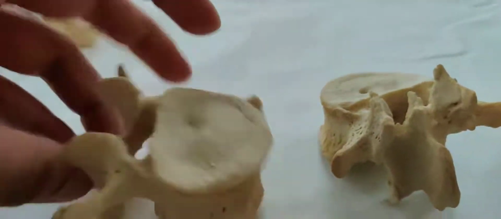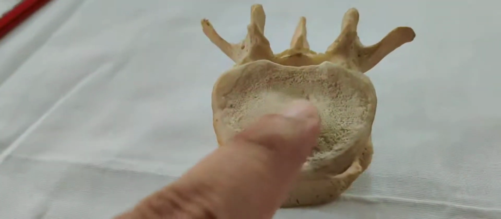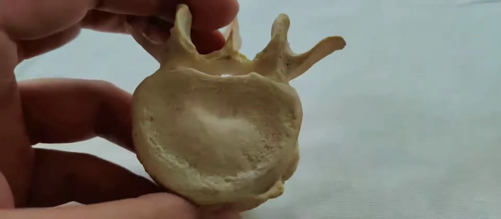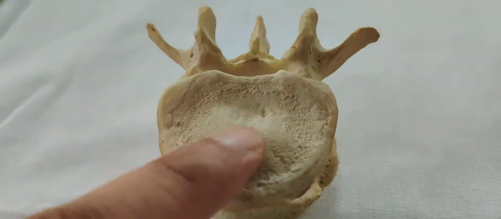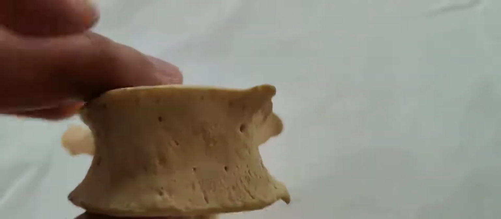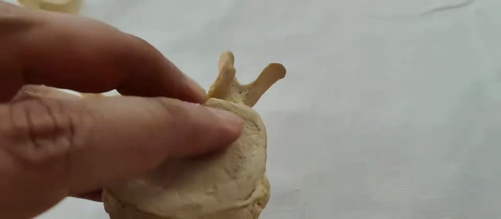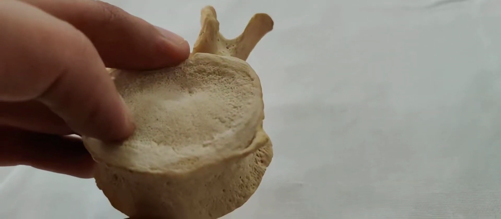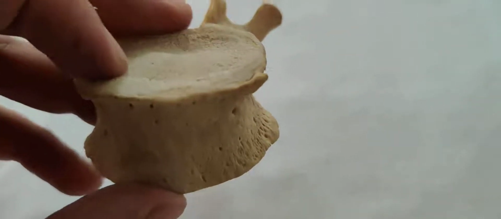Now, coming to the typical vertebrae, I have told you we have the body. Now, the details of the body. The body obviously has a superior surface, then anterior and lateral surfaces, and an inferior surface, and it has these ring-like borders. This part will be covered by cartilage, and this will participate in the formation of the secondary cartilaginous joint, the fibrocartilaginous joint, and this part as well.